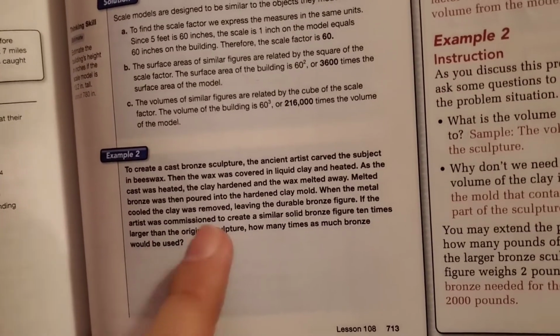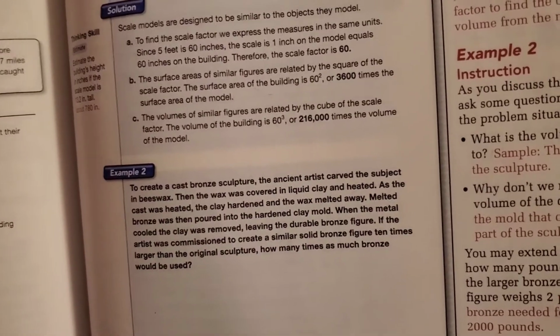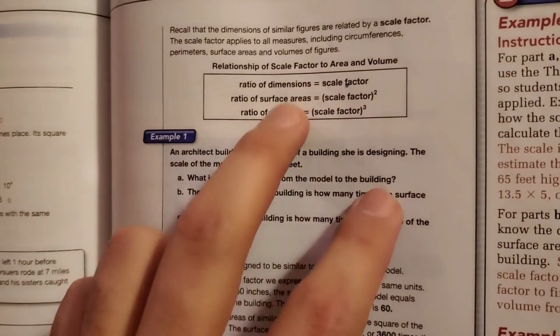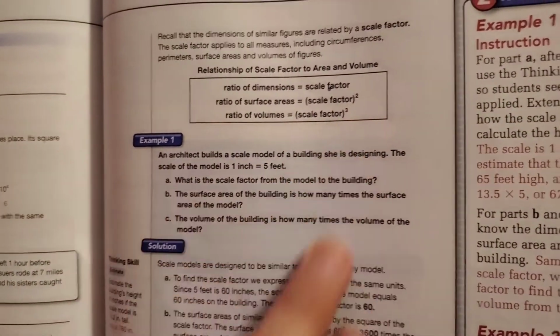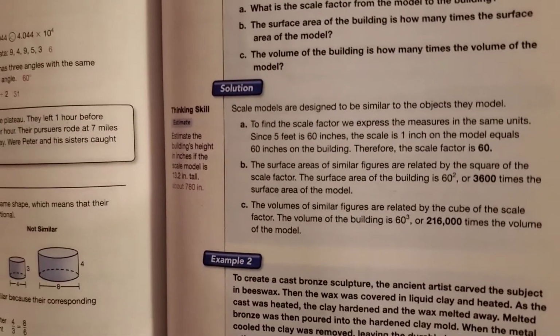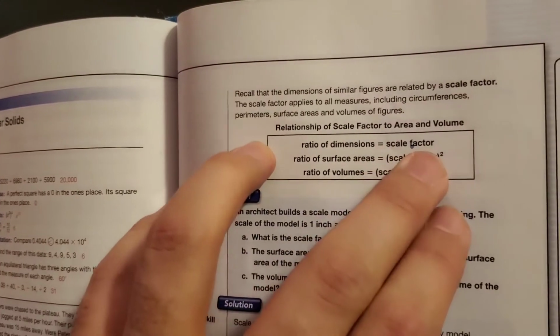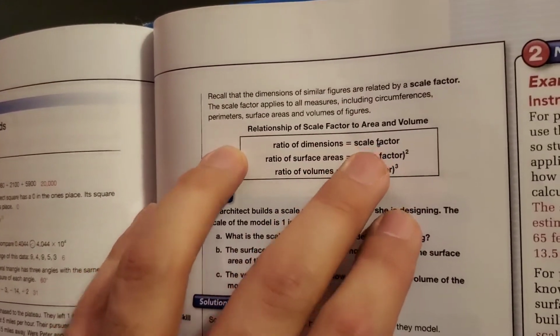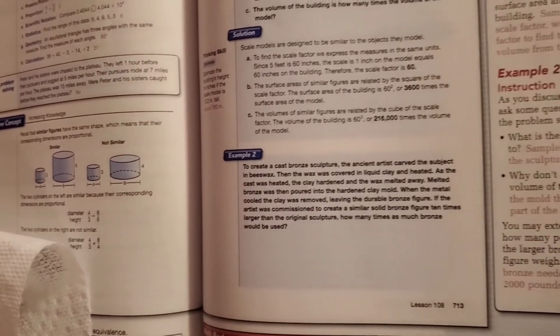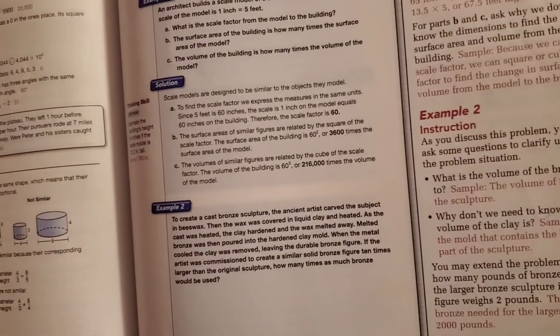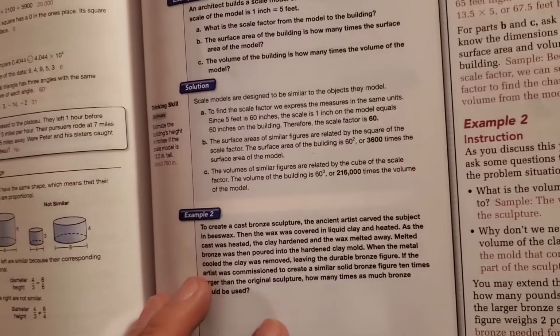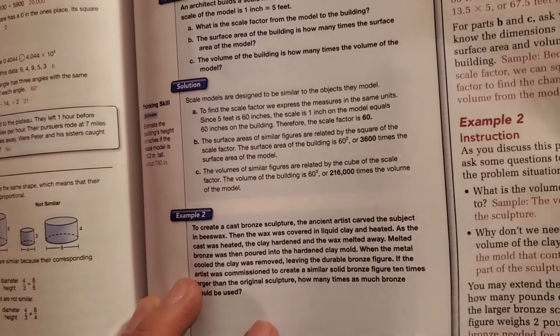Because this is a question about volume, I'm going to show you again. Volume is going to be cubed. So because it's 10 times as big in regular scale factor, the ratio of the dimensions, so 10 is a scale factor, then the answer, I would venture to be, it's going to be 1,000 times more bronze that he's going to use. Let's check.